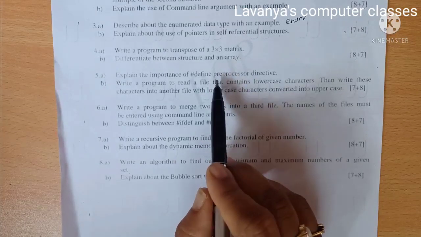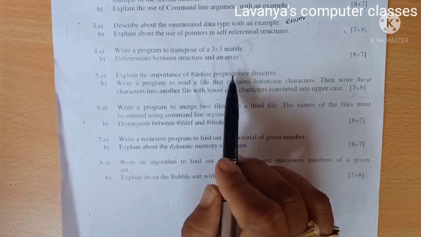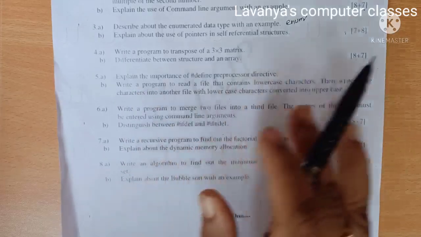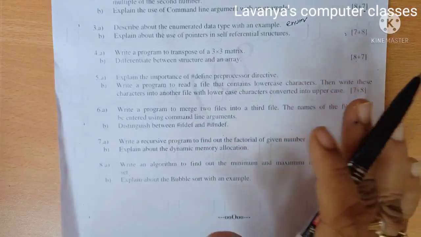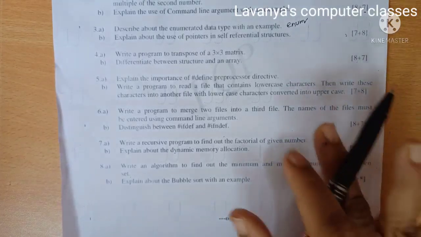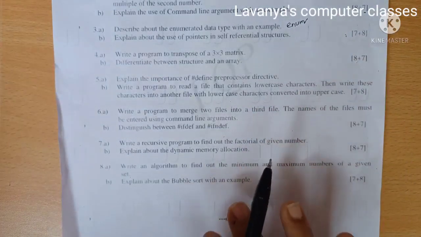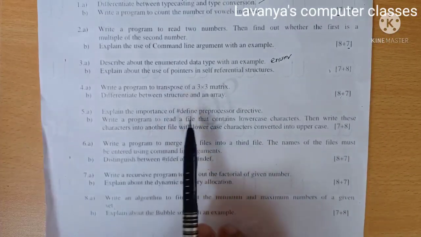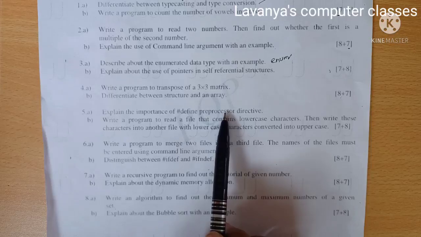So, very important question: preprocessor directives. The second bit is also a question. If you see this question paper, parts A and B are there: one is a program, one is a theory question. Almost all questions are like this. One is the program question, one is the theory question. So here, the preprocessor directive theory question is over.